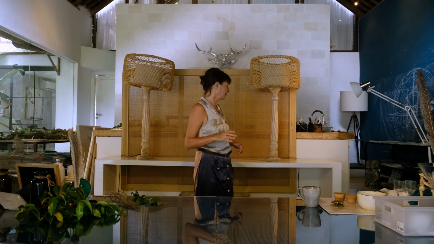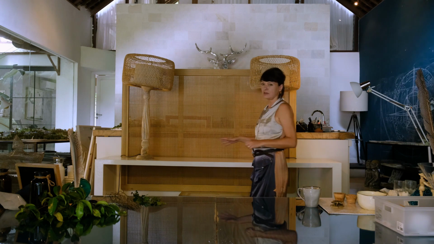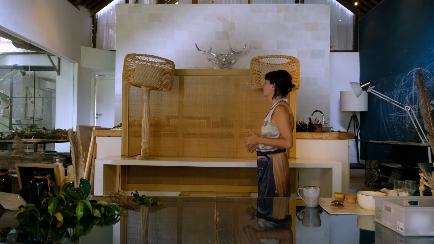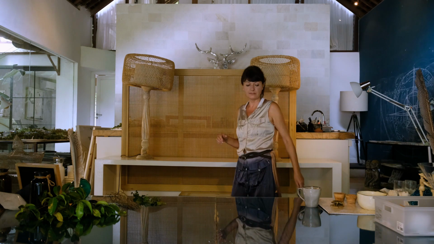This is not the best console table to use because it's a bit too big, but that's what we have, and maybe it's even better because it gives us the space to create something really interesting.